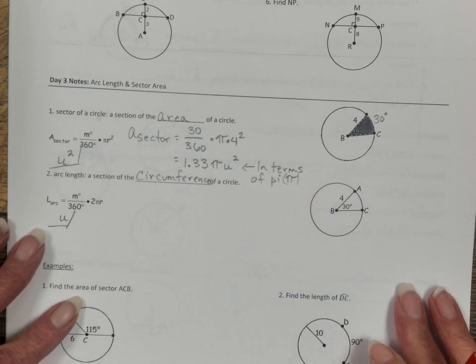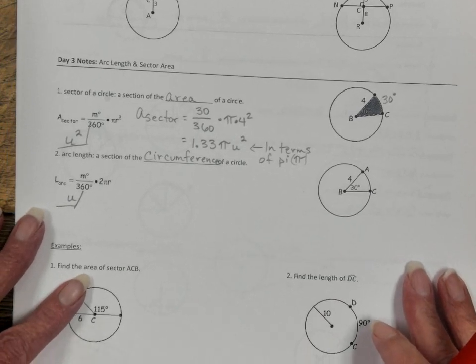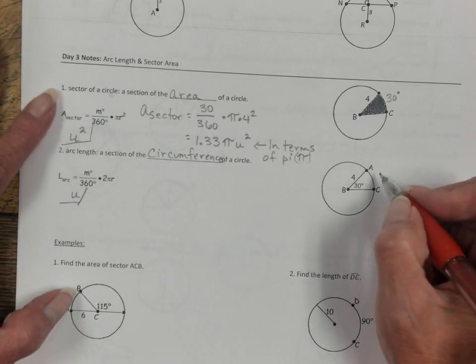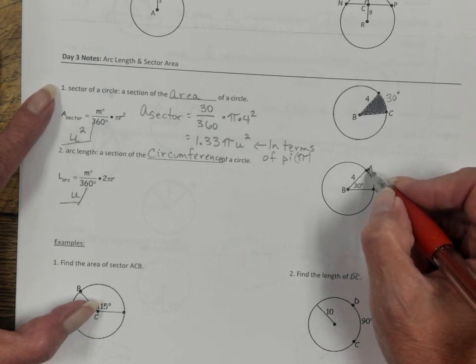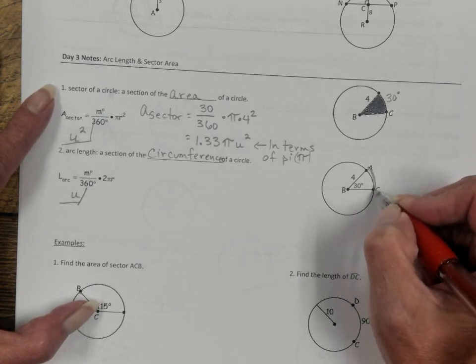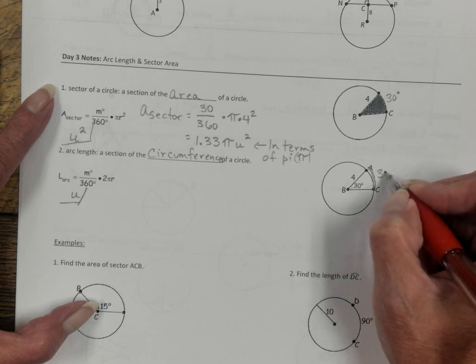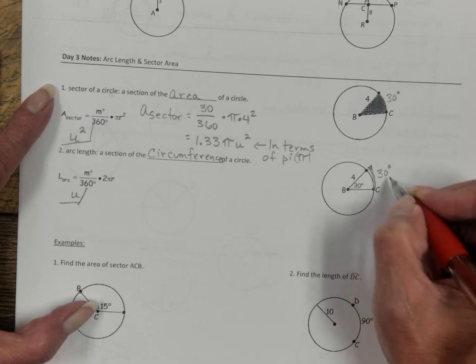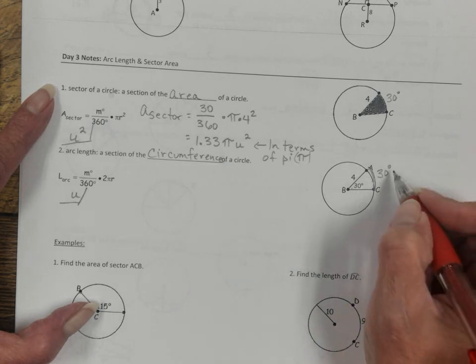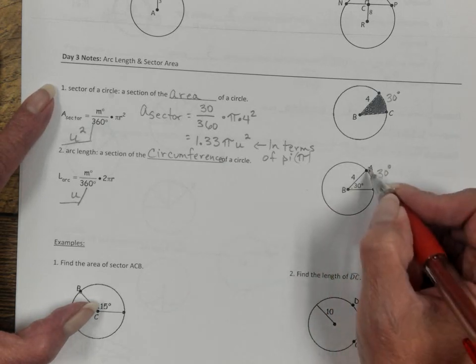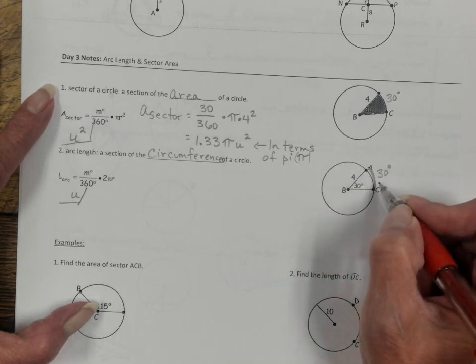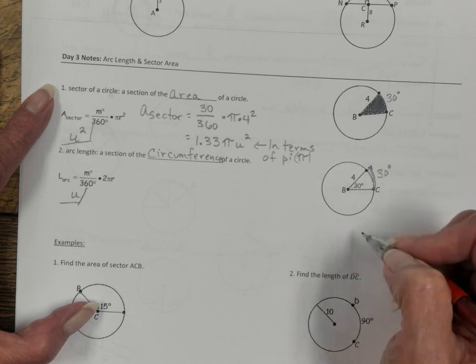So how does that work with arc length? Well, it works very similarly, but we are still looking at the crust because it's part of the circumference. Central angle opens up to an arc measure that is the same, so 30 degrees and 30 degrees. And now I want to know what percentage this 30-degree piece is of the entire circle.